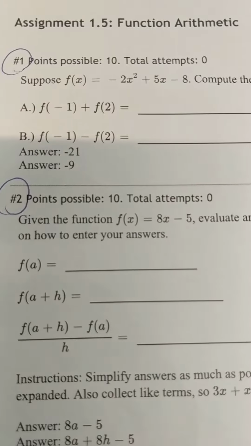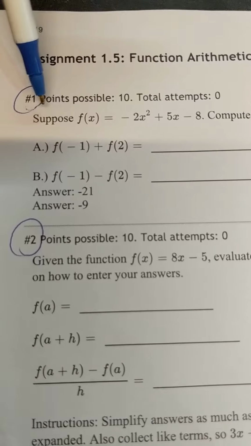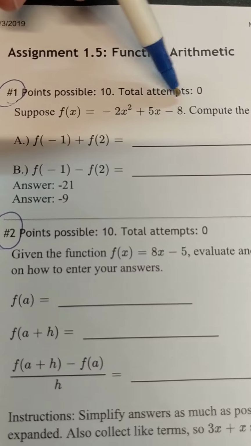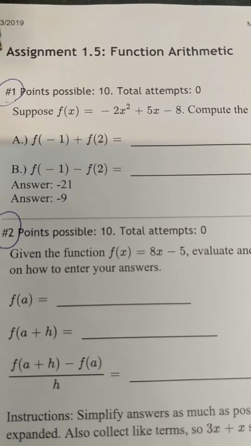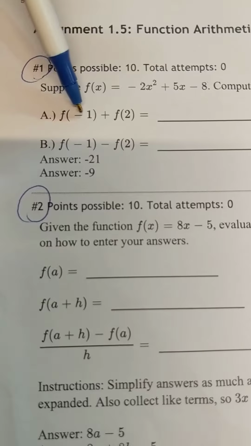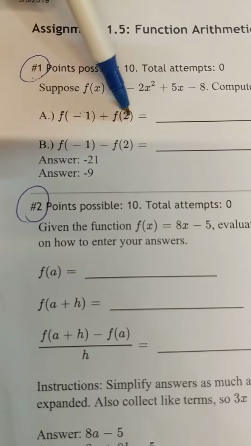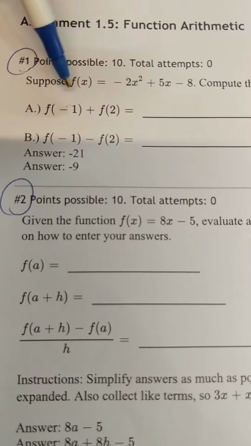Okay, thoughts on 1.5. Number one says, suppose f of x equals negative 2x squared plus 5x minus 8. I'm supposed to complete the following. I'm supposed to figure out f of negative 1 plus f of 2. Remember, that's not f times negative 1. That's just shooting a negative 1 in there.